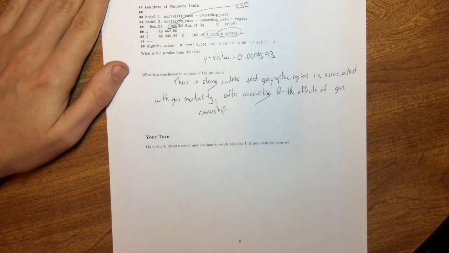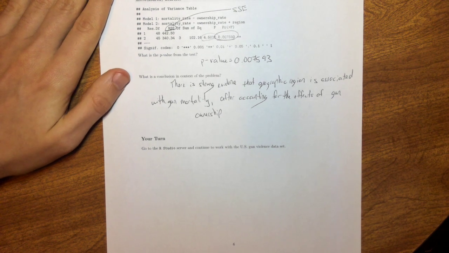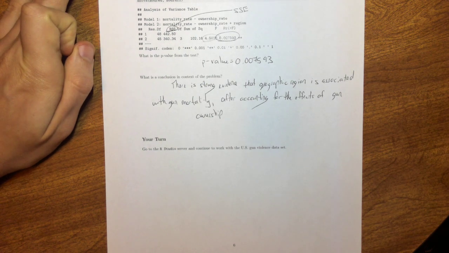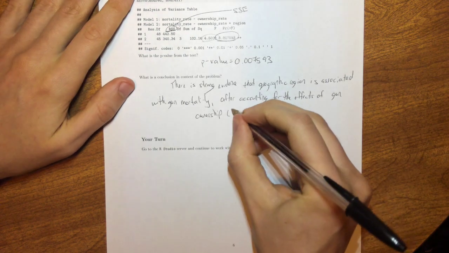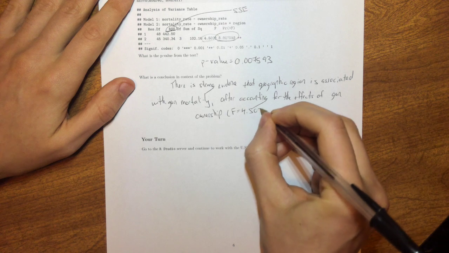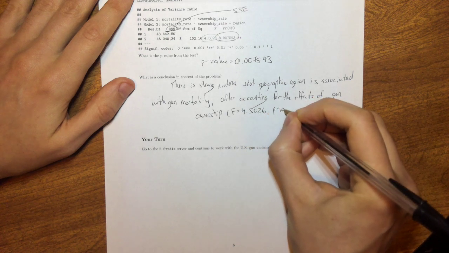And so we're going to kind of think that region is important to have in this model, even if gun ownership percentage is already in the model. We could list our F-stat and our p-value.